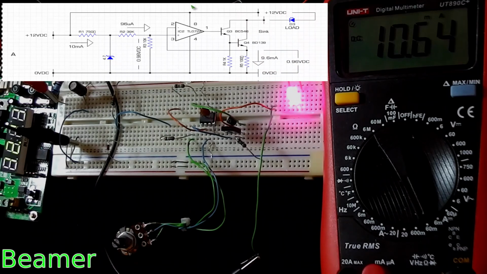That can be trimmed, and the range will be defined by R5. At the moment it's 100R, but if you were to put a 10 ohm resistor in there, you would get 0 to 100 milliamps. If you put a 1 ohm resistor in R5, you'd get 0 to 1 amp.